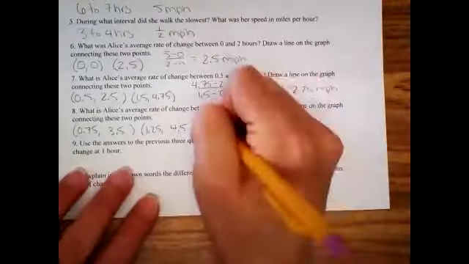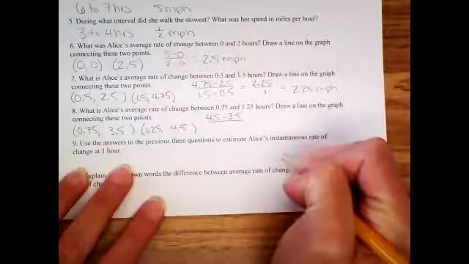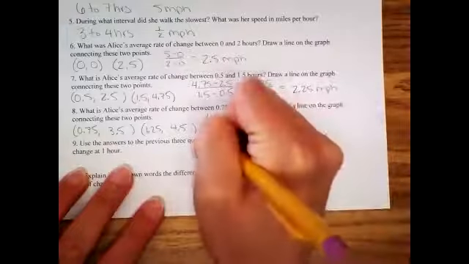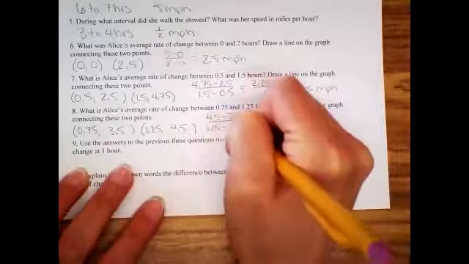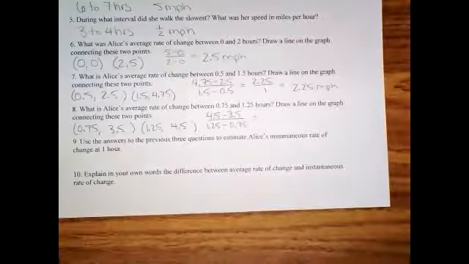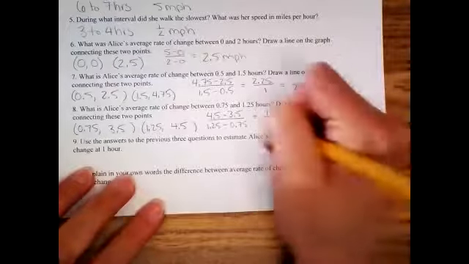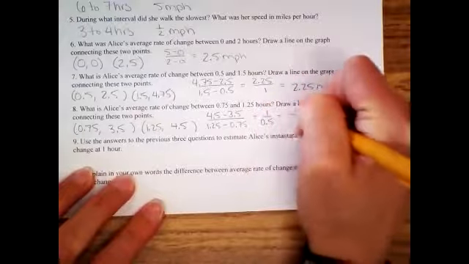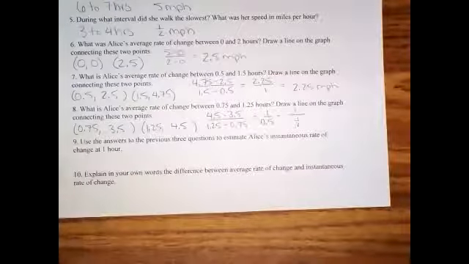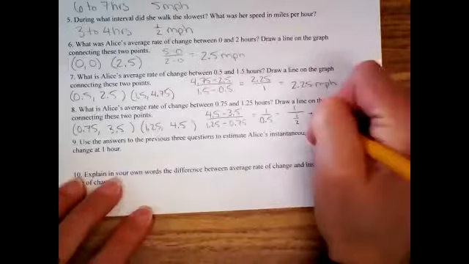And so if you do that slope, 4.5 minus 3.5 over 1.25 minus 0.75. The numerator is going to be 1. What's the denominator? Yeah, 0.5. That's 1 over 1/2. When you divide by 1/2, it's the same as multiplying by 2. You're reciprocating. So this is going to come out to 2 miles per hour.